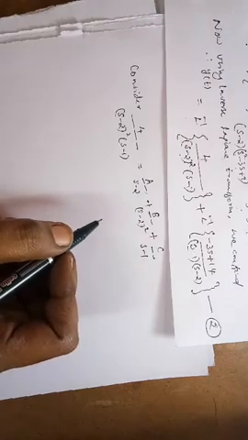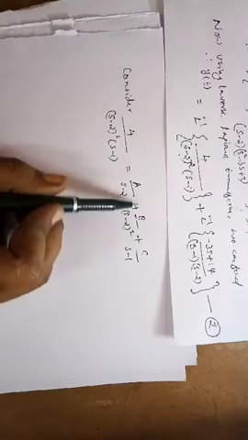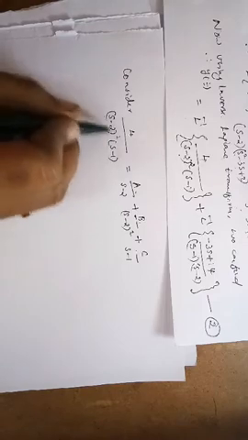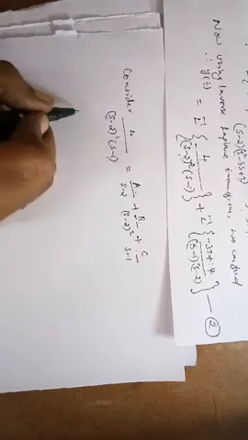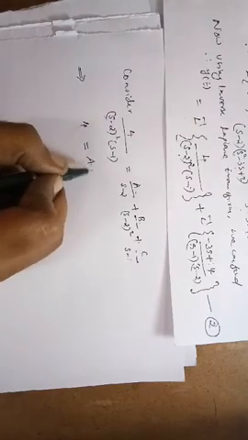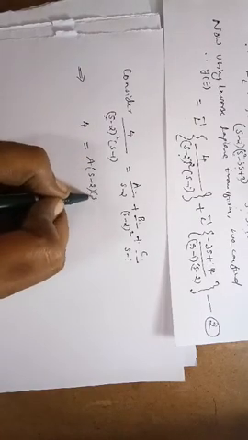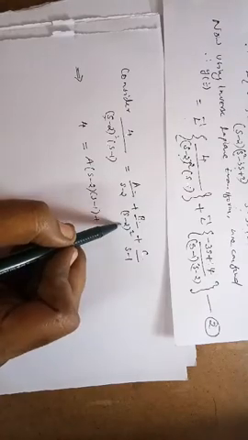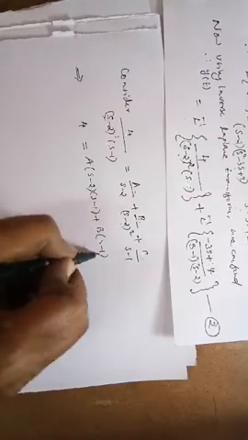Clear? So we have to find out these constants a, b, c. So multiply throughout by the product s minus 2 whole square into s minus 1. We get, LHS 4 is equal to a into s minus 2 into s minus 1 plus b. In the second term, s minus 2 whole square will cancel, only s minus 1 remains.